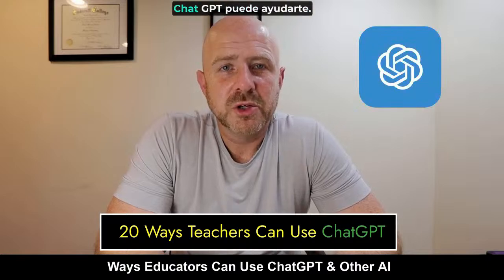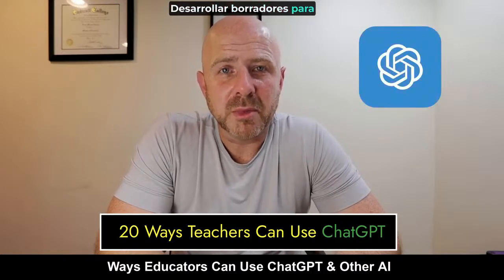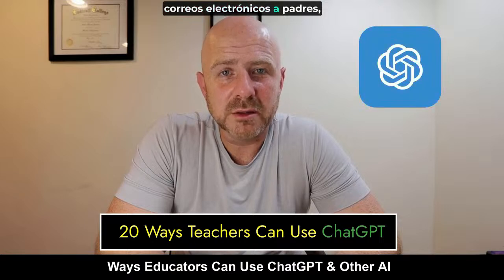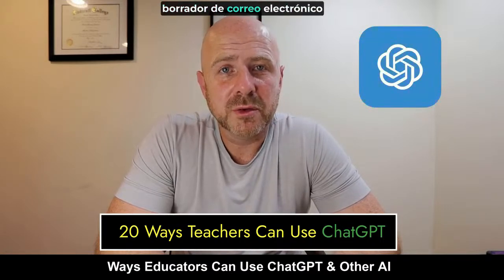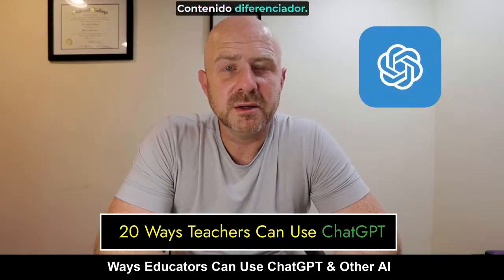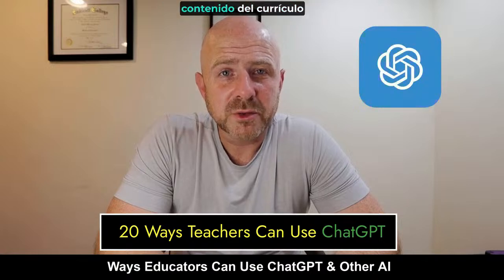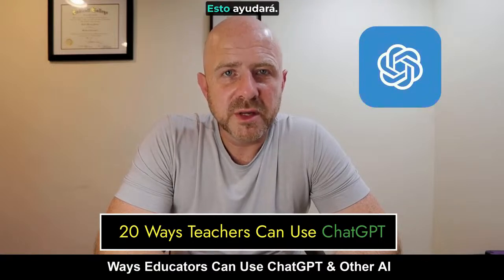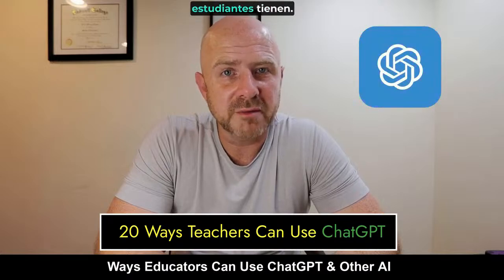Drafting emails. ChatGPT can help you develop drafts for emails to parents, colleagues, administrators, or really anyone else that you want to have an email draft created so that you can review it prior to sending. Differentiating content. ChatGPT can be used to help you differentiate classroom curriculum content. This will help you cater to the diverse needs that all students have.